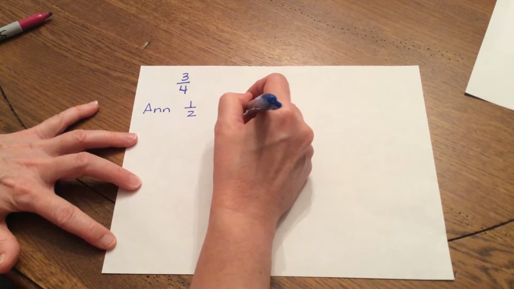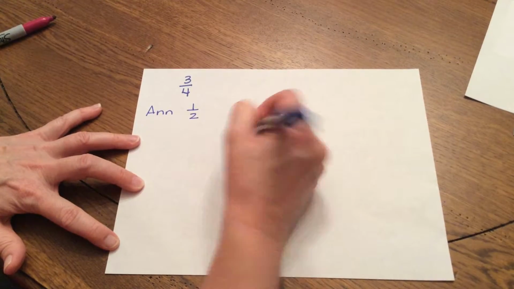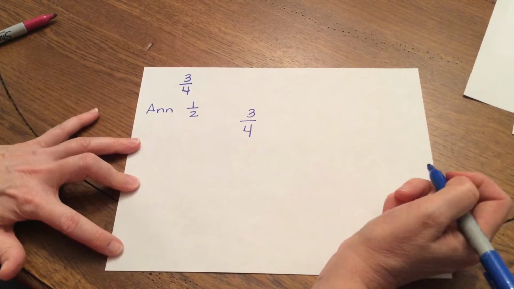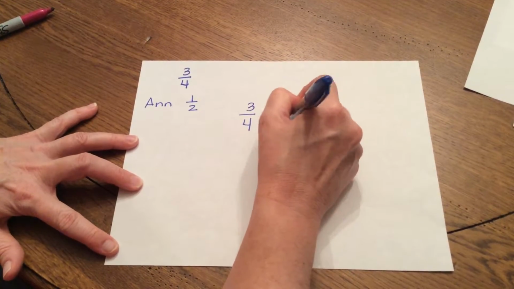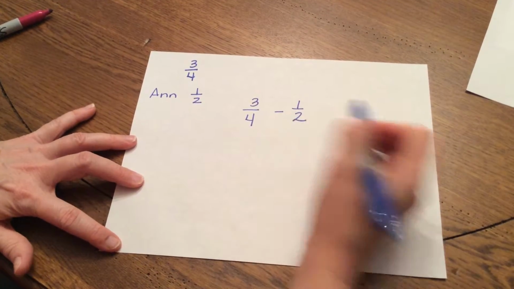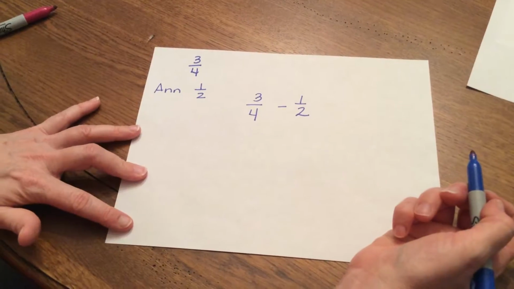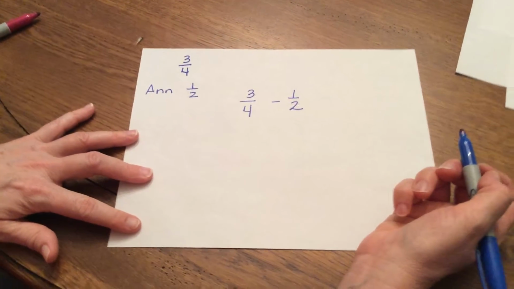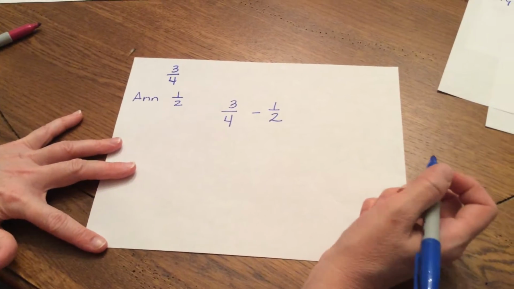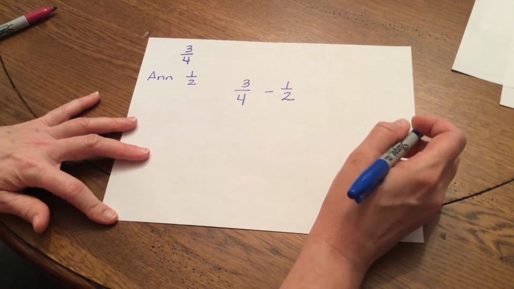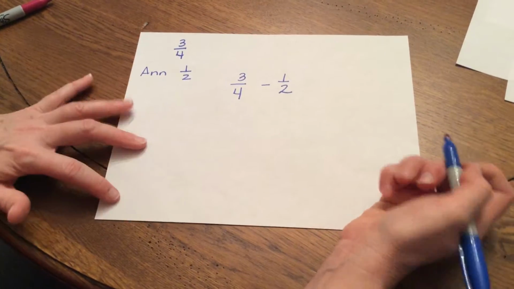So we have 3/4 that is needed, and right now she has 1/2. They have different denominators, so we need to find the common denominator and create an equivalent fraction to determine how much we have.